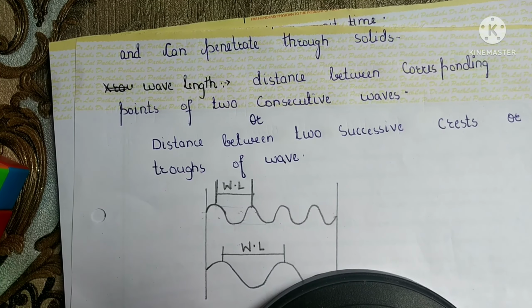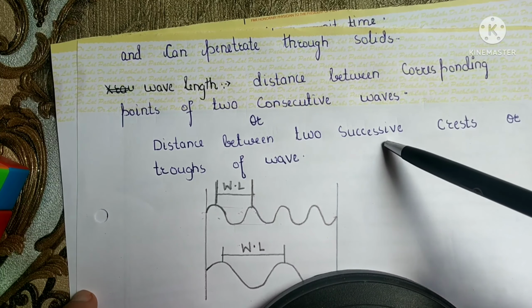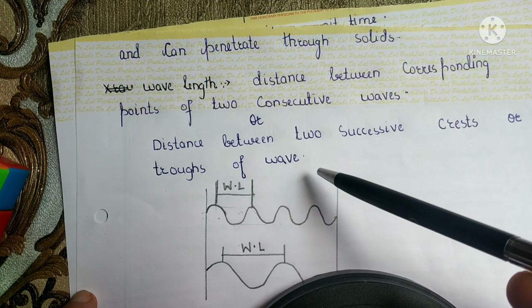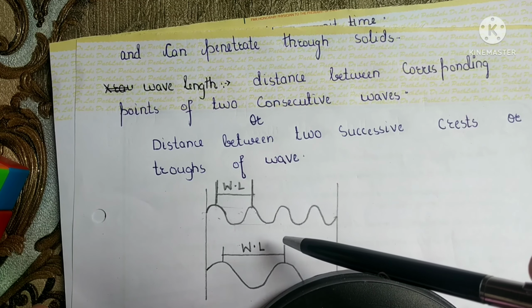Now moving back towards the definition of X-ray, which says it has got short wavelength. Discussing the first part of the definition, that is wavelength. Wavelength is the distance between two successive crests or troughs of a wave. Let me show you here on notes.